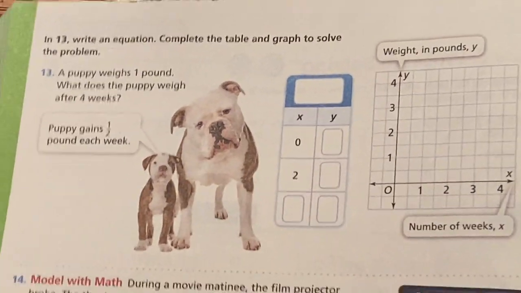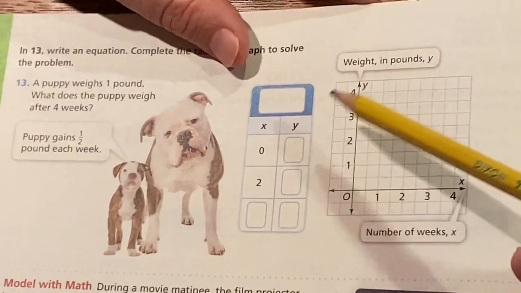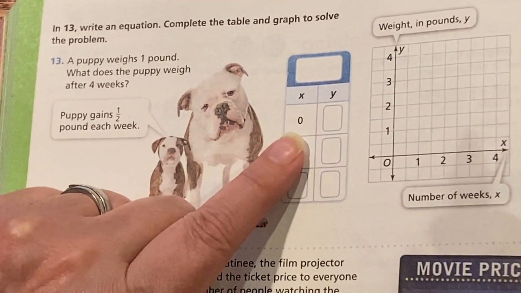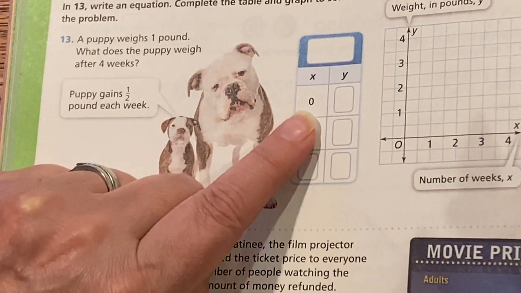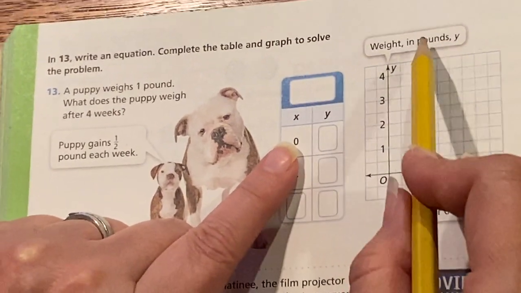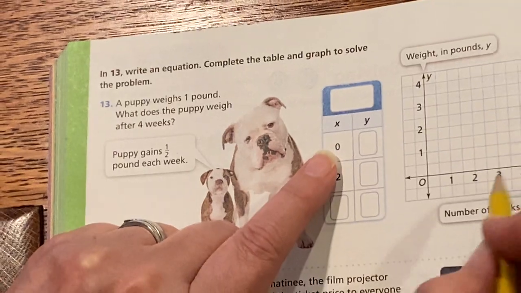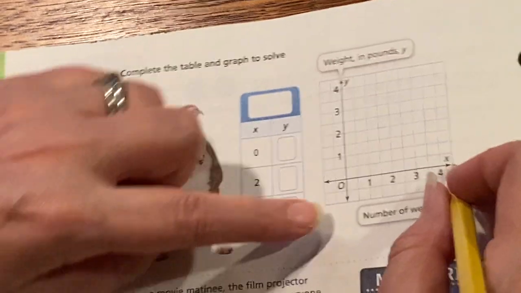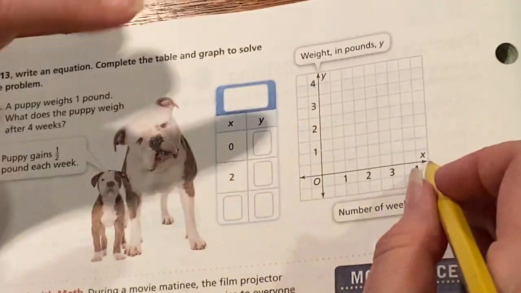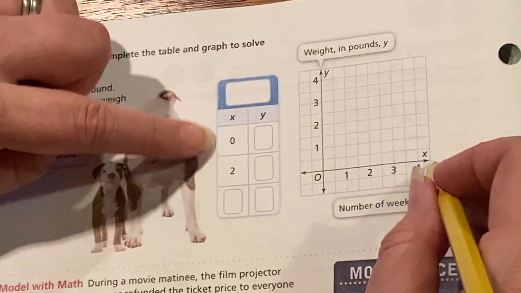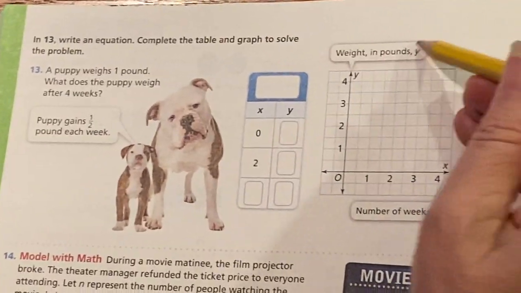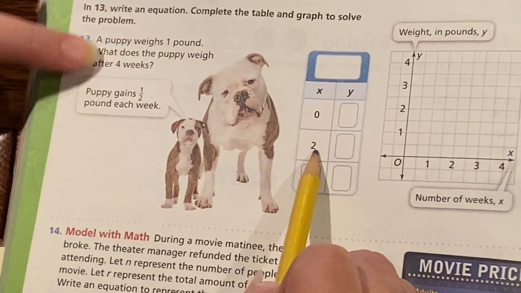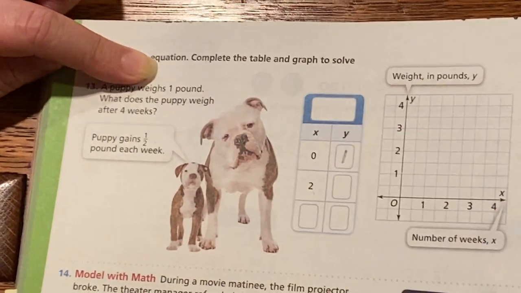Yep. All right, so let's see. Y is the weight in pounds and X is the number of weeks. When it's first born, it only weighs 1 pound.